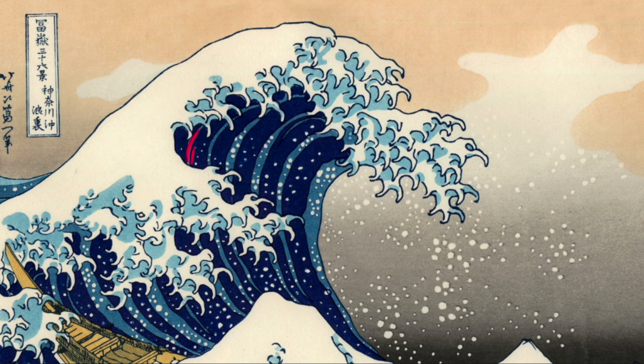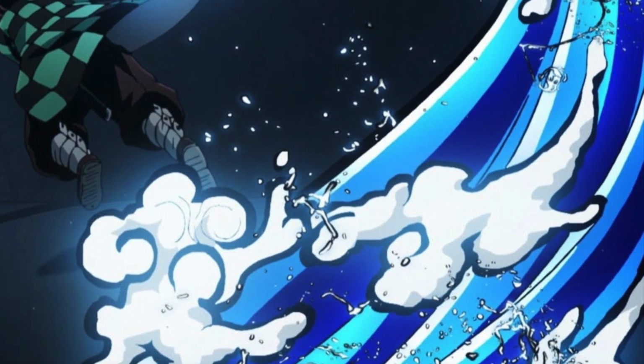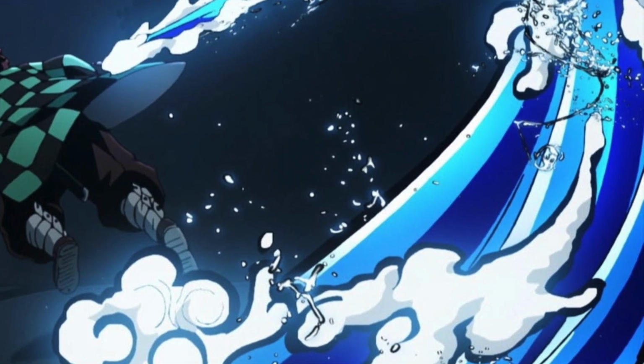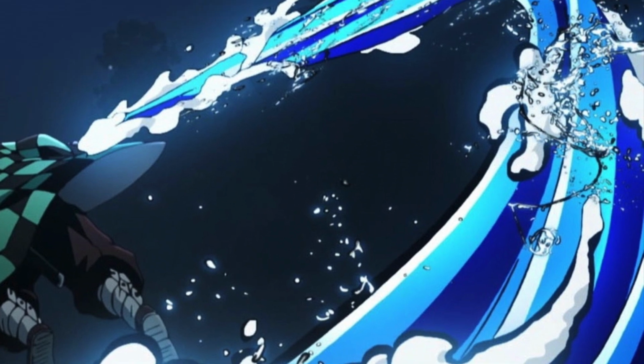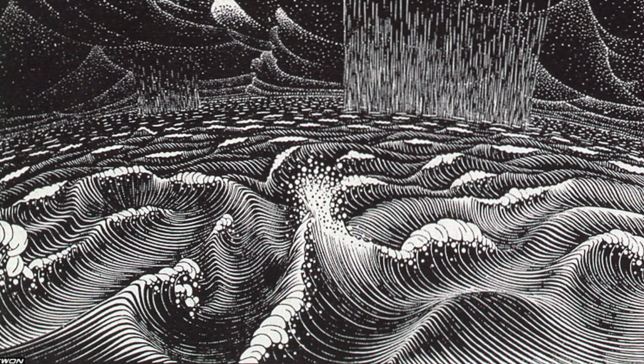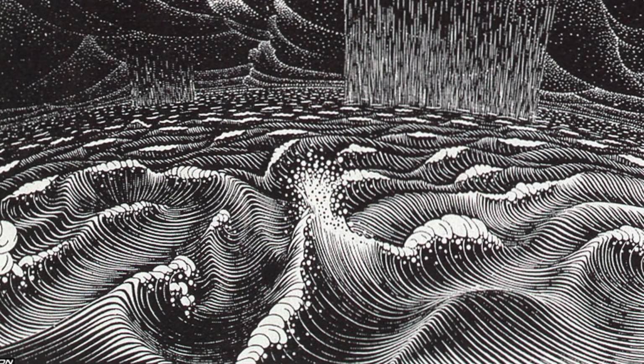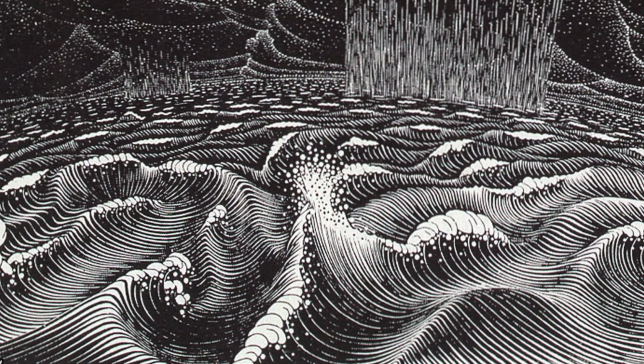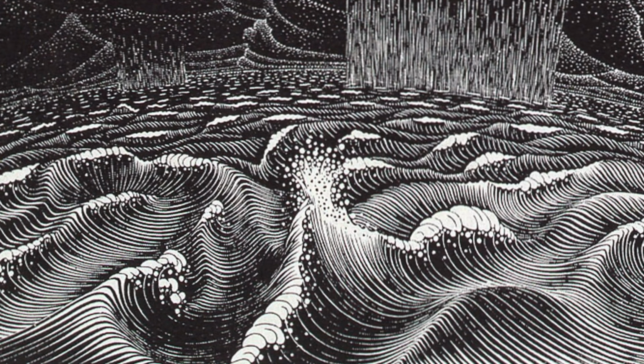Another very important part to sell the illusion of motion inside of a still image can be seen in the line variation on the light blue in contrast with the dark blue. This effect of using thick and thin lines can also be noted in other works of art, such as this still frame from Demon Slayer. The waves from M.C. Escher's The Second Day of Creation, which is said to be directly influenced off Hokusai, also feature this thick and thin line variation effect.